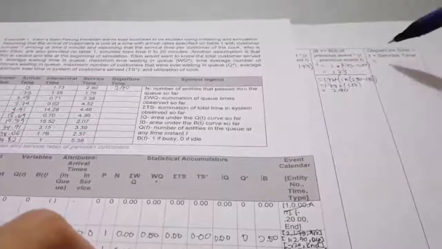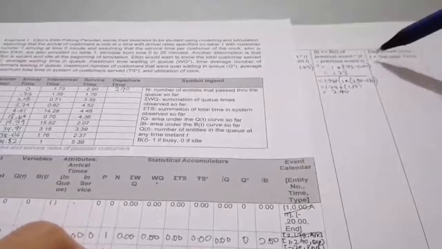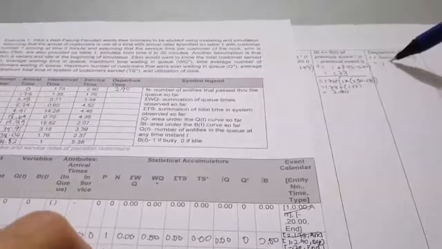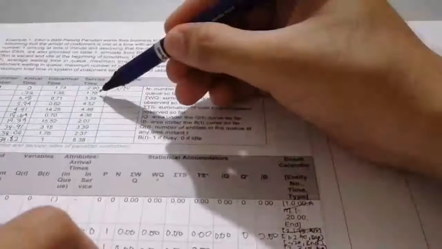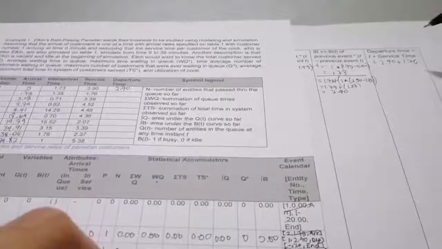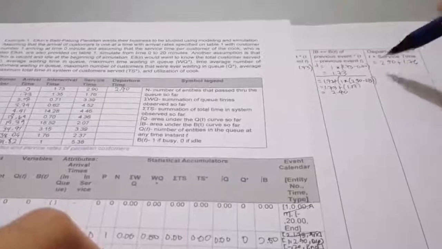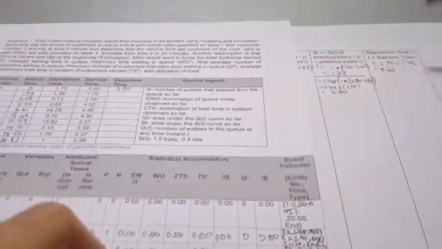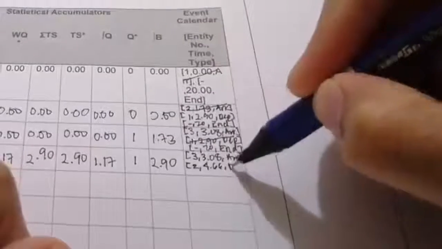Departure time is the time T plus service time. So, the current time now is 2.90 plus the service time of customer number 2 identified in the table is 1.76. So, it's 4.66. Ngayon, 4.66 ang departure time ni customer number 2. So, ilagay natin dito. 2, 4.66, dep.